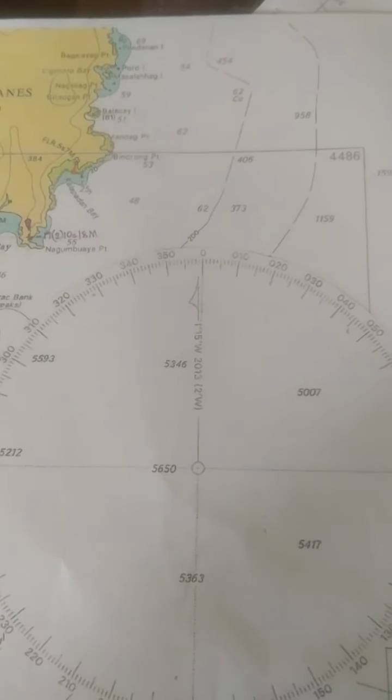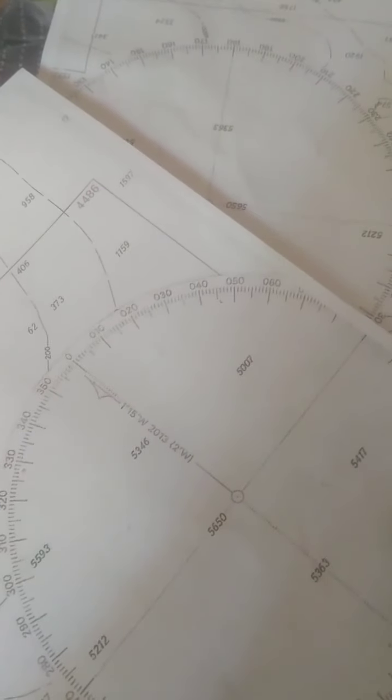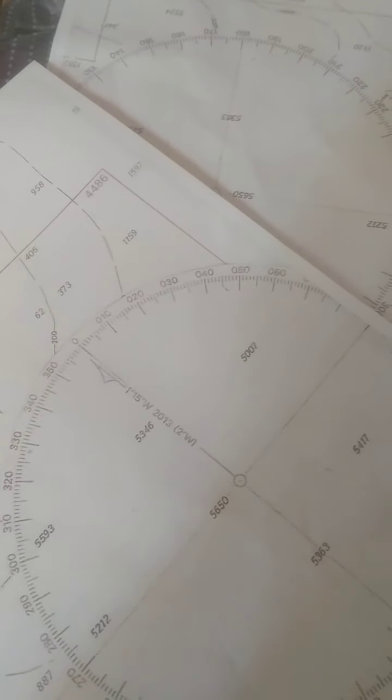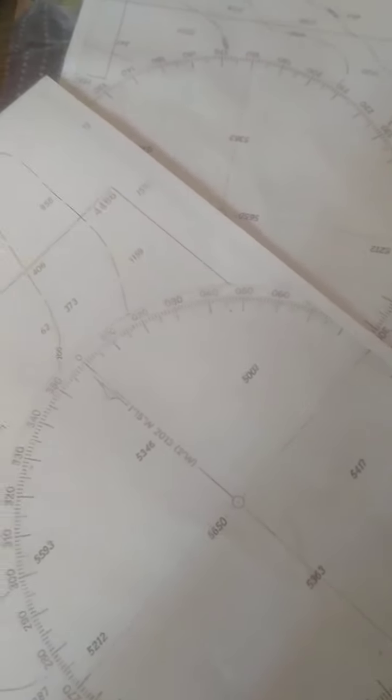First, we need to update the current variation. The variation here is 1 degree 15 minutes west 2013, by 2 minutes west.